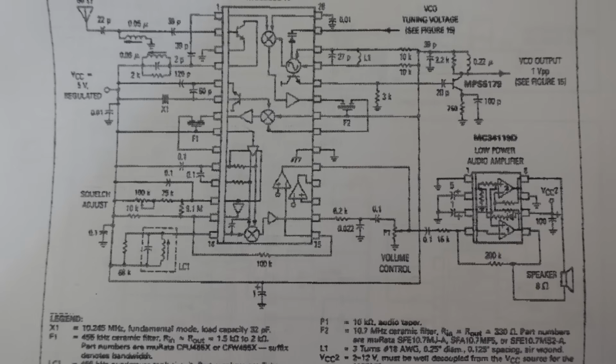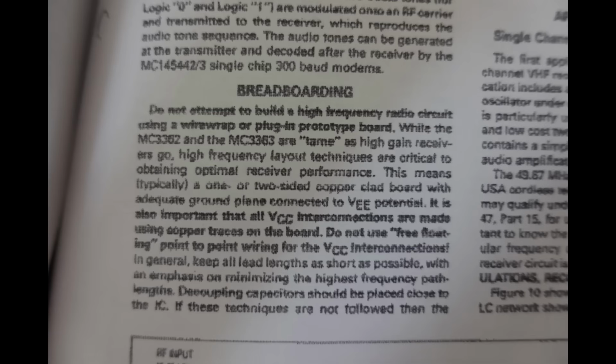The application note is very specific about you not breadboarding or wire wrapping this thing, as you can't do that with radio stuff. Makes sense, as wire wrap and breadboards are notoriously terrible for high frequency signals. So I guess I'll need to make my own PCB.